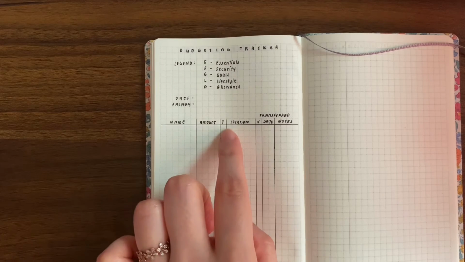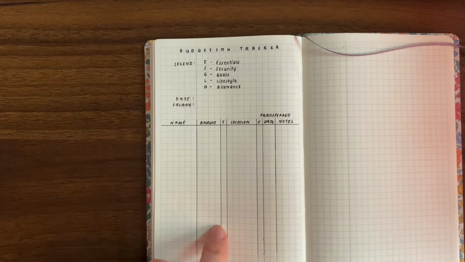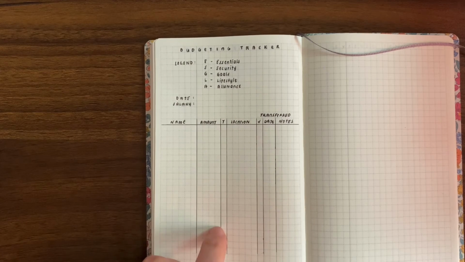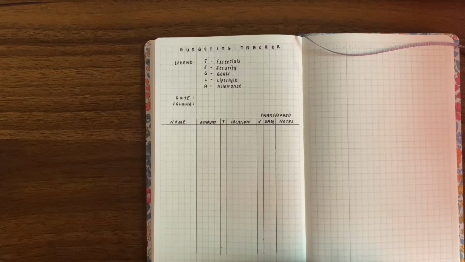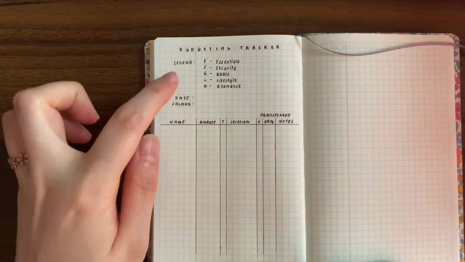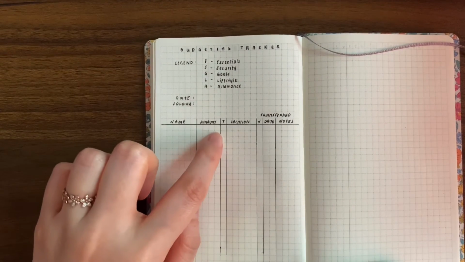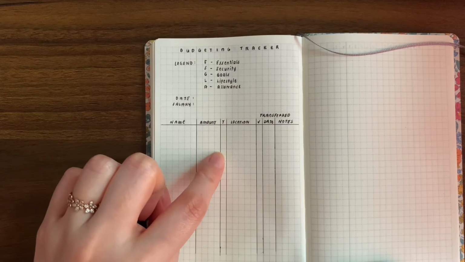The single grid third column is for the category code. This is just for the first letter of the five legends I've placed at the beginning. So E for essentials, S for security. You'll be placing them here depending on the category of the fund.